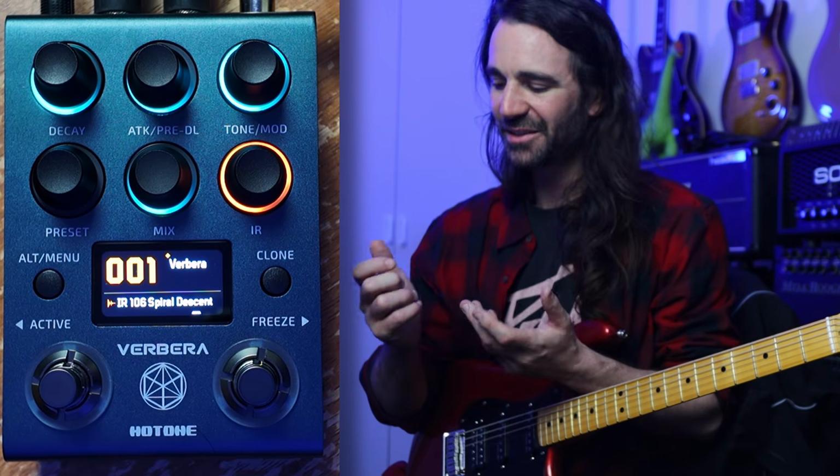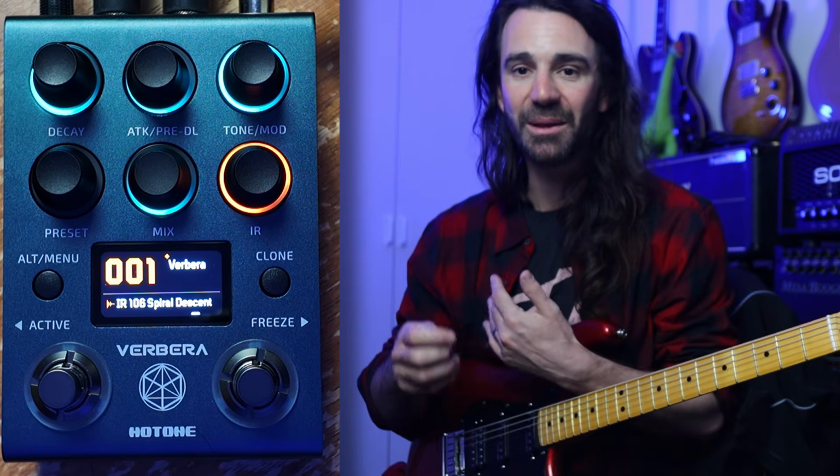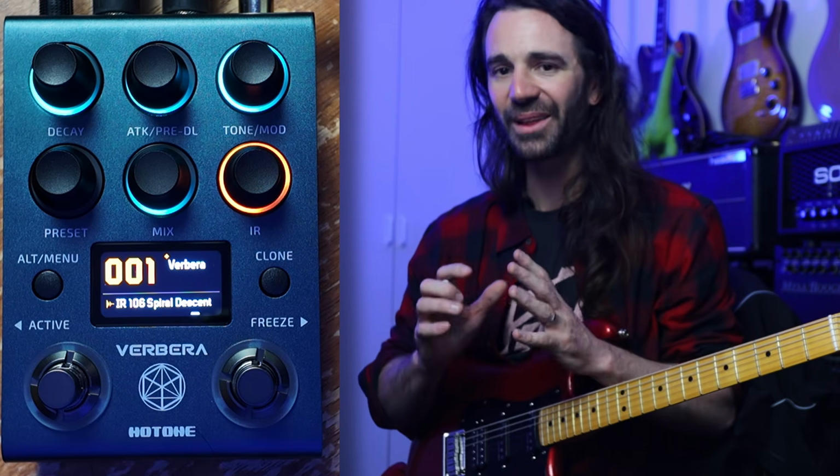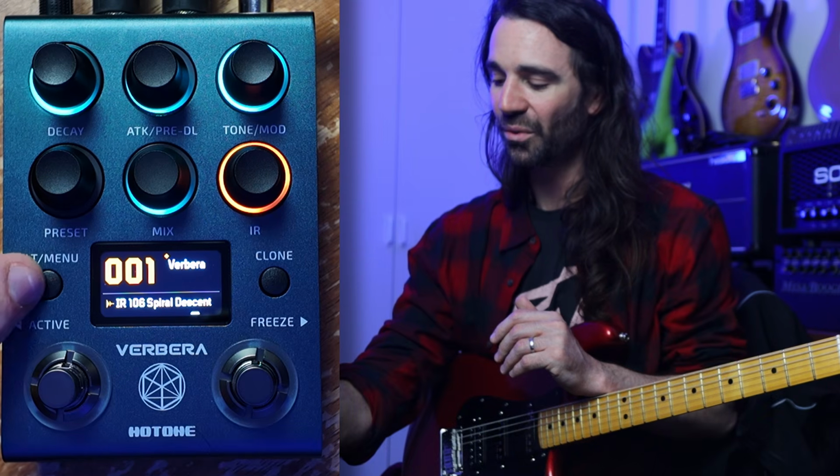It's not just like a simple IR loader on there that gives you a bunch of static sounding reverbs. You can manipulate them, you can enhance them, you can kind of make them their own thing. And I really like that. That is one of the advantages of digital technology like this, is exploring new sounds. And I think the factory presets do a great job of that.